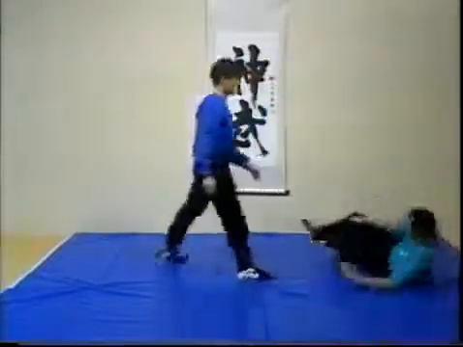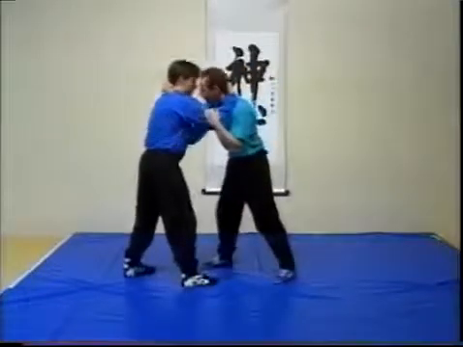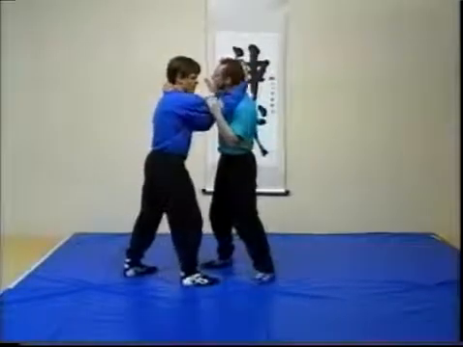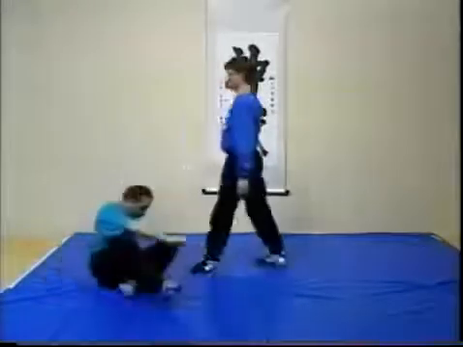Okay, let's do this thing over. So you're locked up here in grappling. Slip your hand through, strike right under here. Very hard for them to stop. Twist the head, step back, and throw. Okay, thanks.